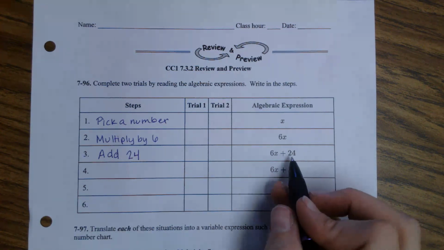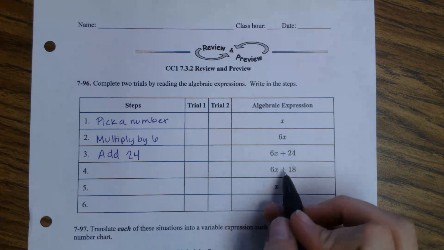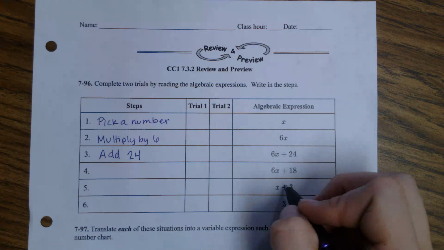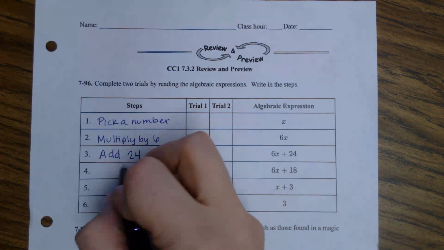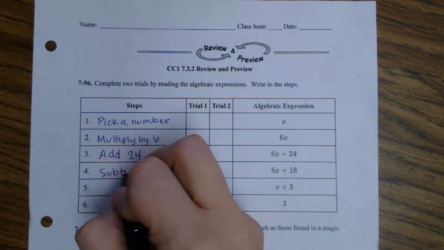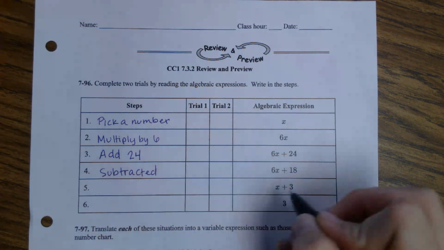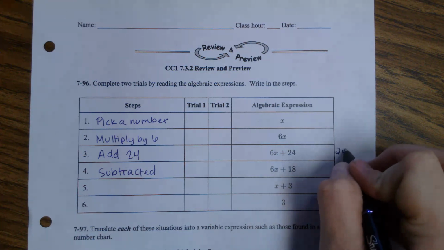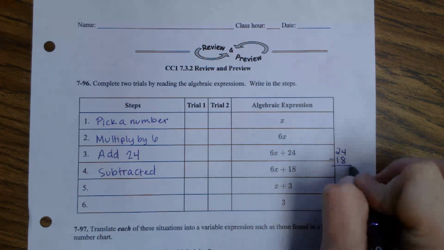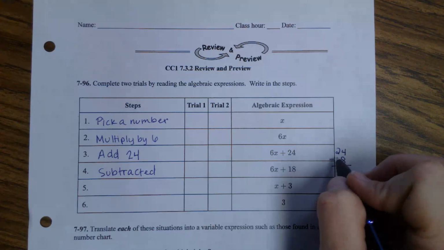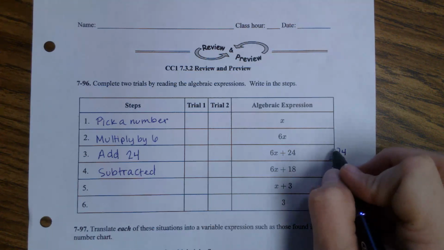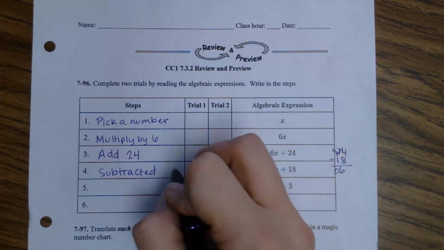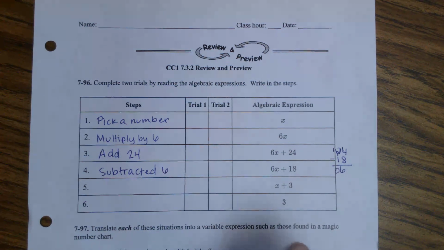Then I went from 6x plus 24 down to 6x plus 18. I went from 24 ones to 18 ones. I subtracted, but I didn't subtract any x's. My x's are the same. My ones are what is different. So 24 minus 18 is going to get me what I subtracted. So I have to borrow. 14 minus 8 is 6. 1 minus 1 is 0. I subtracted 6.